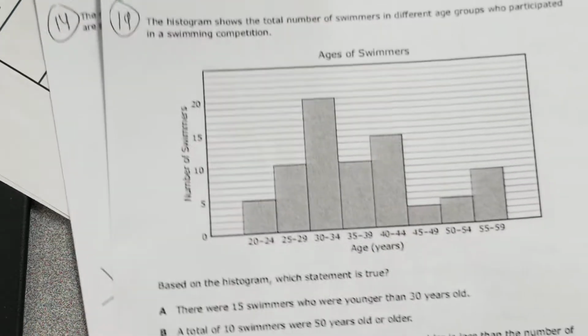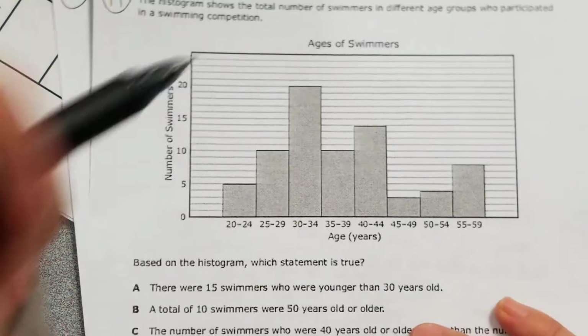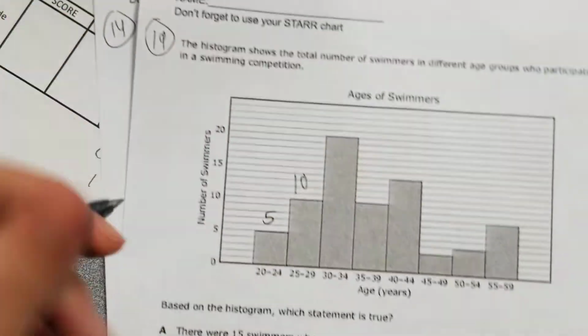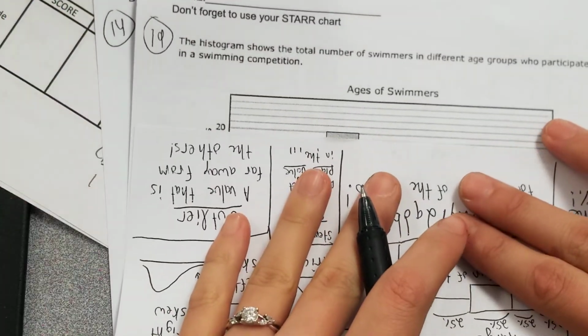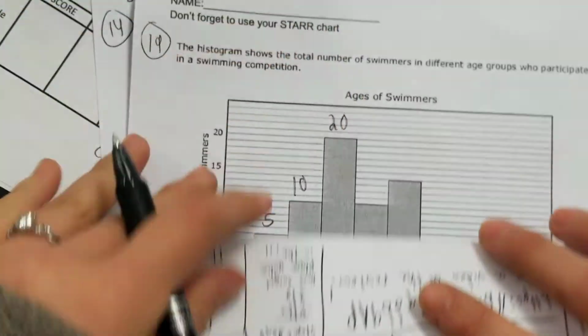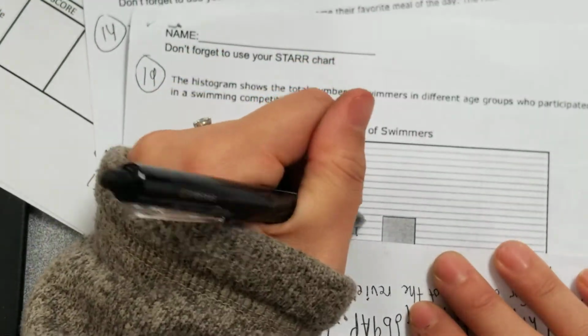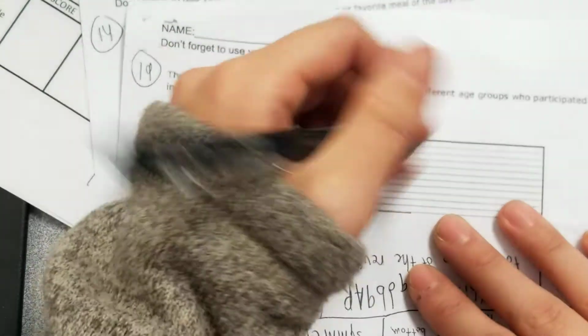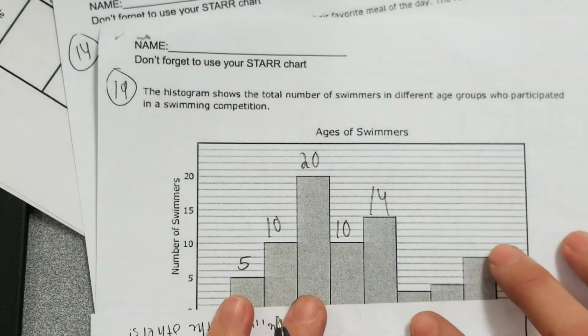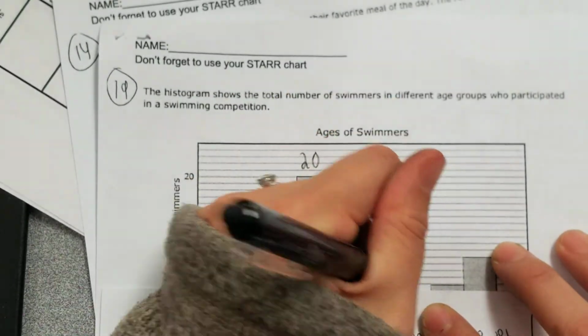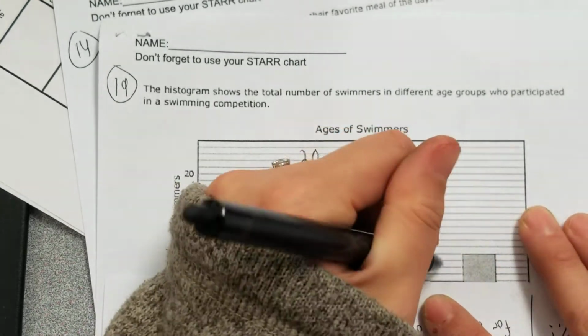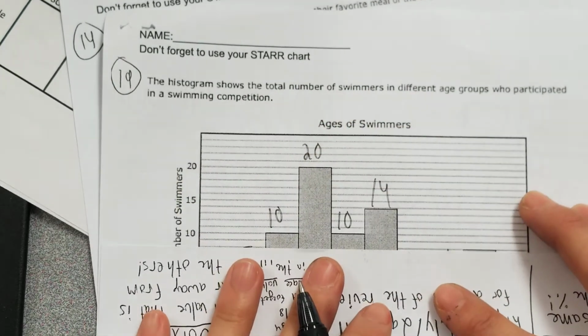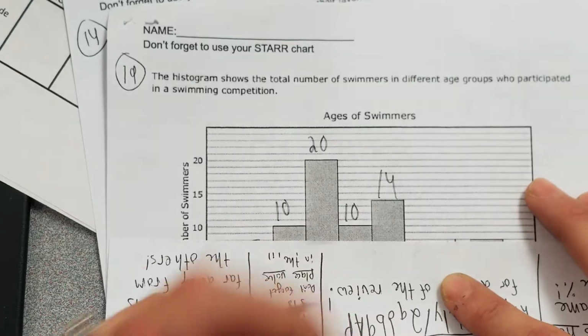Last one, and it's a histogram. So I'm going to take a couple seconds and put my numbers where they belong. That's a 20, that's another 10, that's a 14, it seems. That's a 3. And then we have a 4. And then we have a, what do you guys think? An 8?